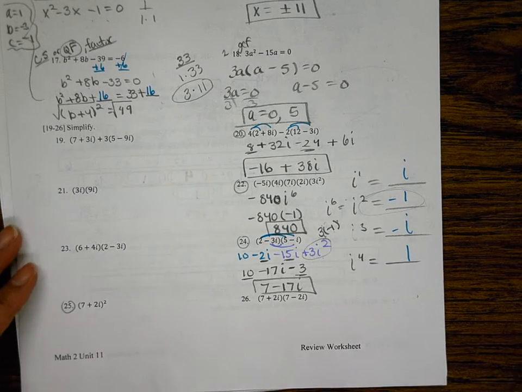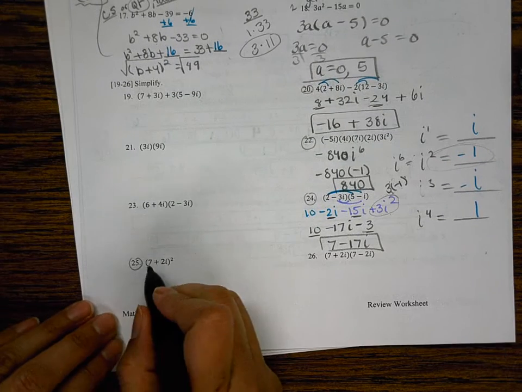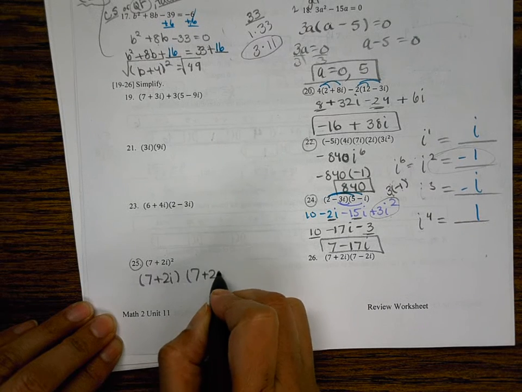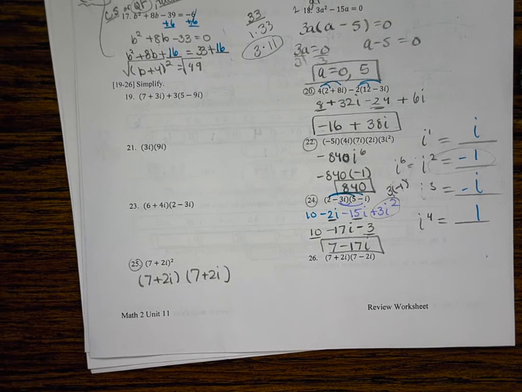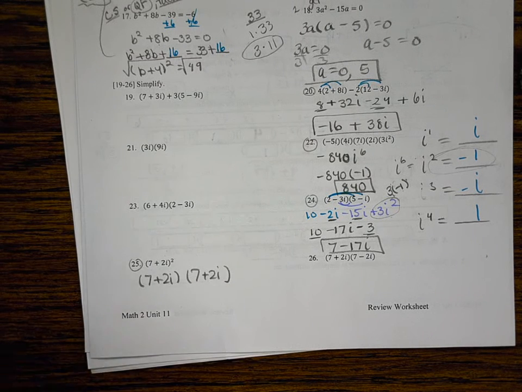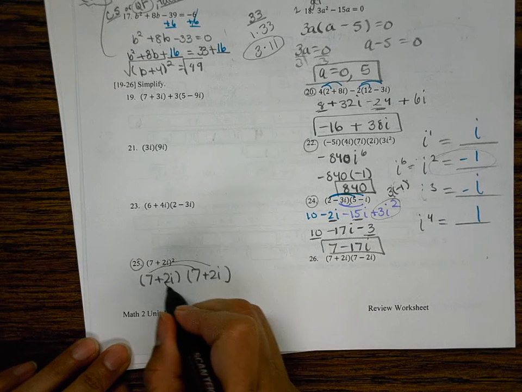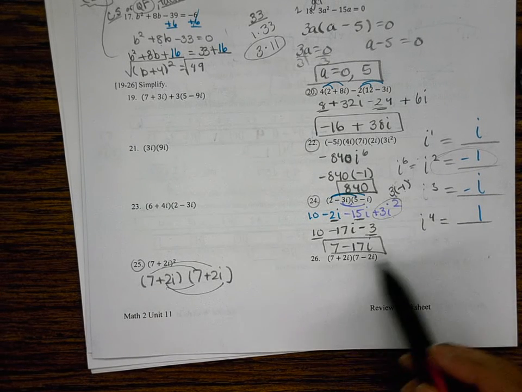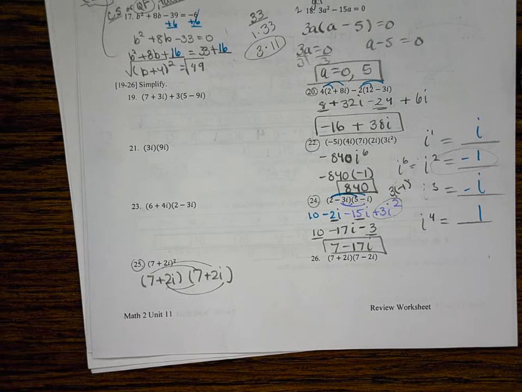All right, next what I'm going to do is 25. Write it twice and double distribute. I'll let you guys finish from there. I just want to remind you, you do not distribute the exponents. It's not 49 plus 4i squared. You have to double distribute. And when you double distribute, the middle terms are not opposites. You will combine them. Your middle terms should come up to be 28i once you work it all out. And then you have your first term, your last term. It's very similar to this one over here. You guys can finish that one on your own. I am going to move on.